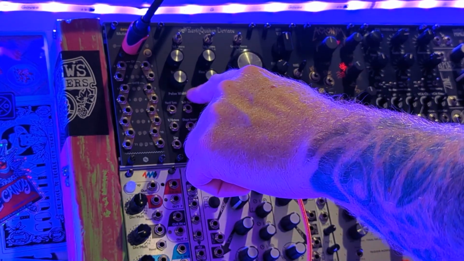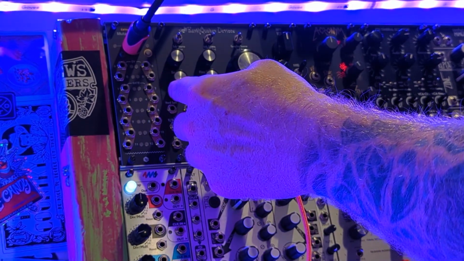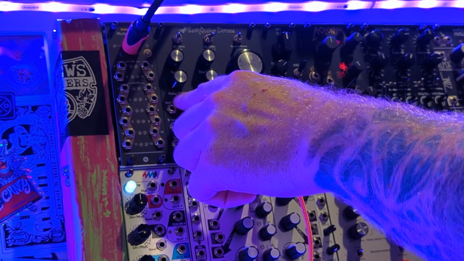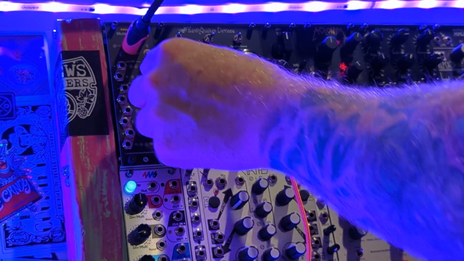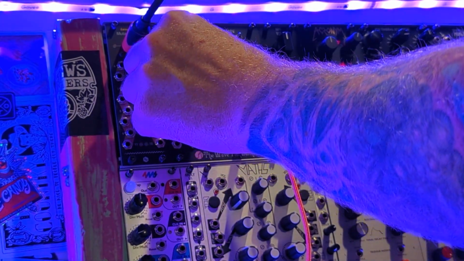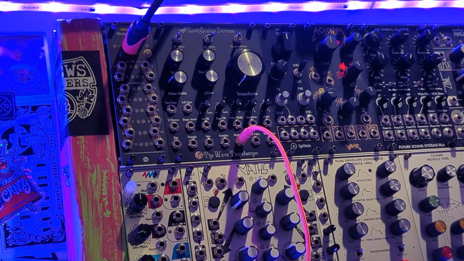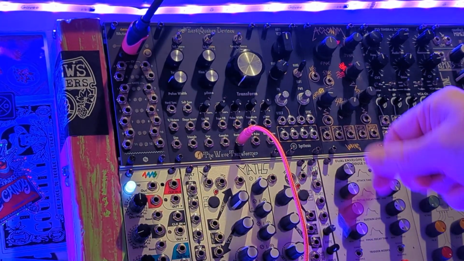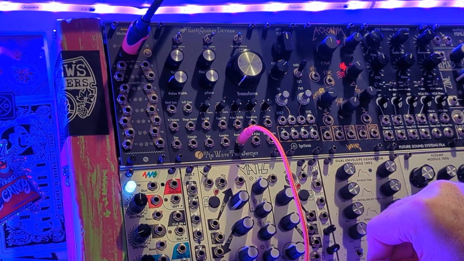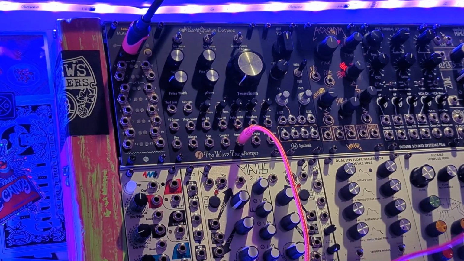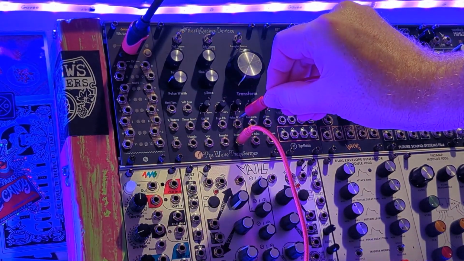A 100% pulse width is silent, as is 0%, but anything in the middle works. And of course you can modulate the pulse width with an LFO or whatever.